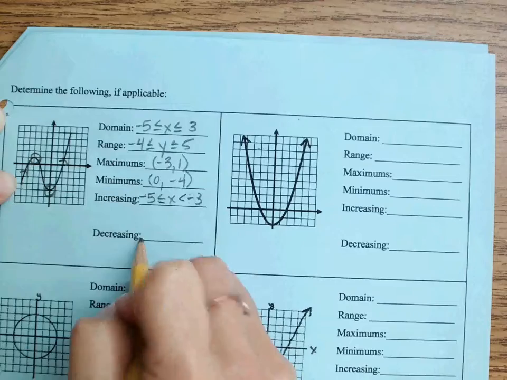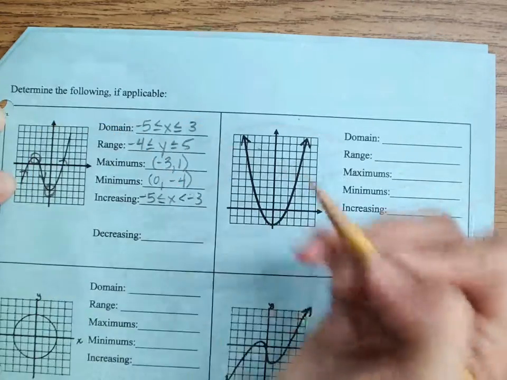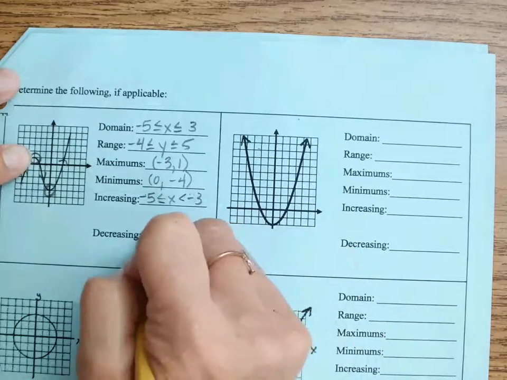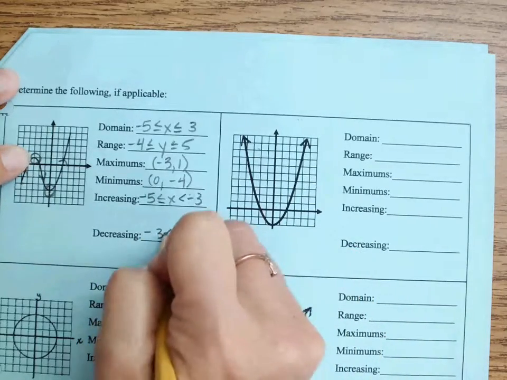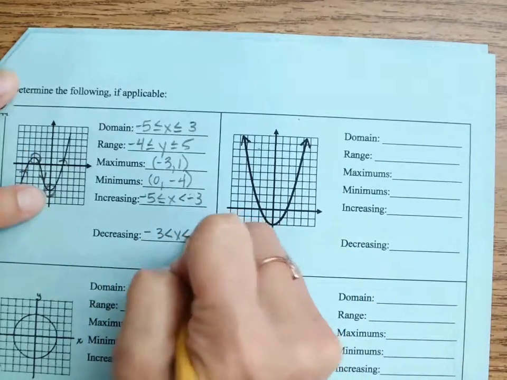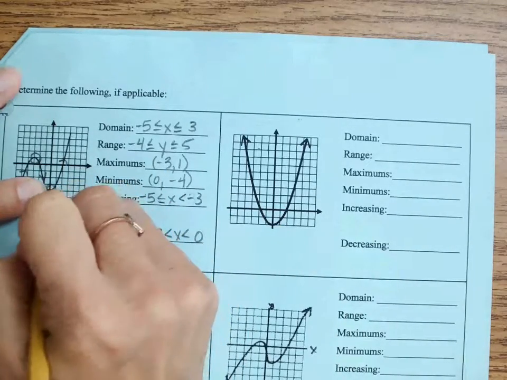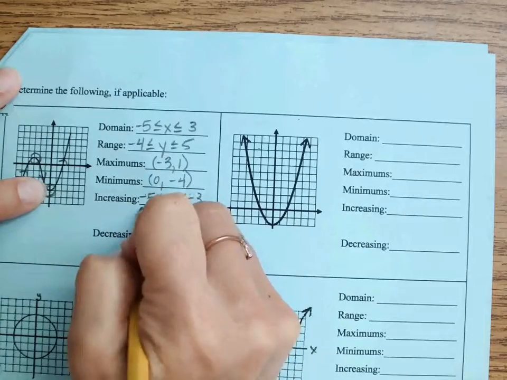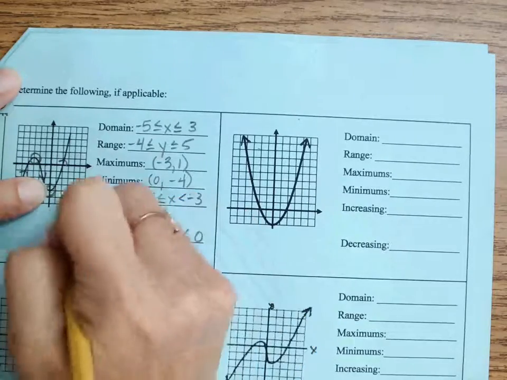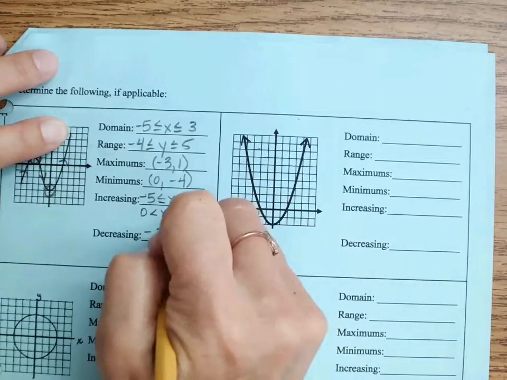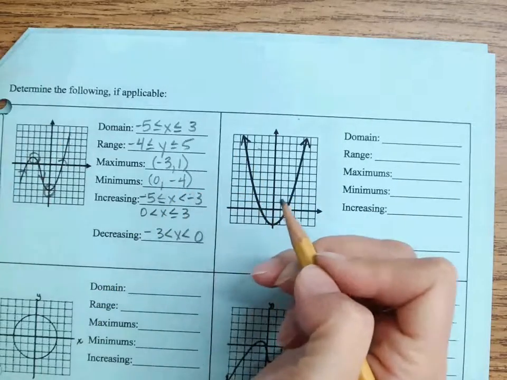Now for decreasing, this is where it goes down the graph. For decreasing, we have -3 is less than x, which is less than 0. I forgot my other increasing. So my increasing is at 0, which is less than x, and it stops, okay, and this x coordinate is +3, and it can equal that +3, okay?